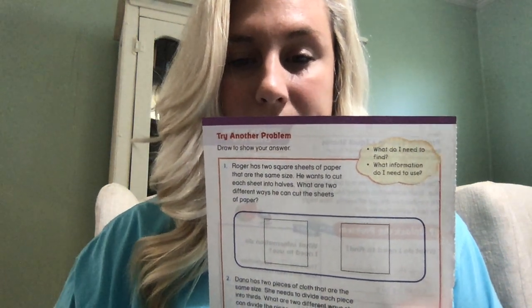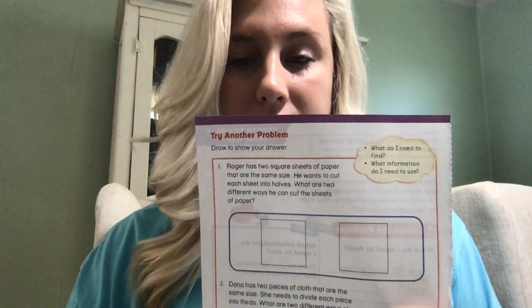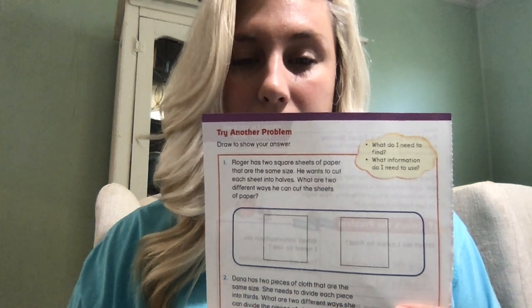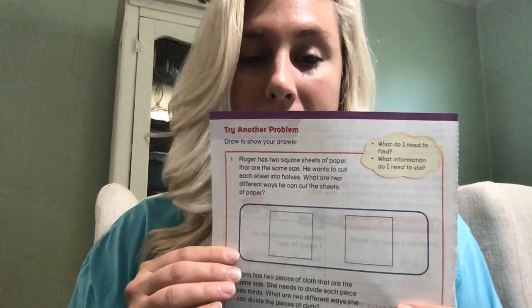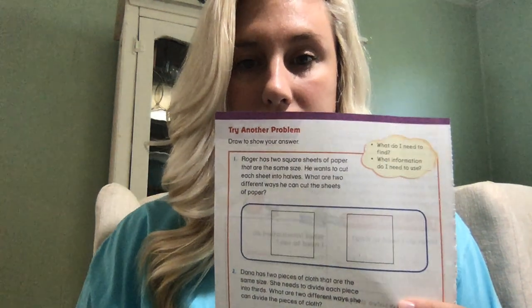All right, now we've got another problem that says Roger has 2 square sheets of paper that are the same size. He wants to cut each sheet into halves. What are 2 different ways he can cut the sheets of paper? So now we need to show halves. And remember, halves is 2 equal parts.